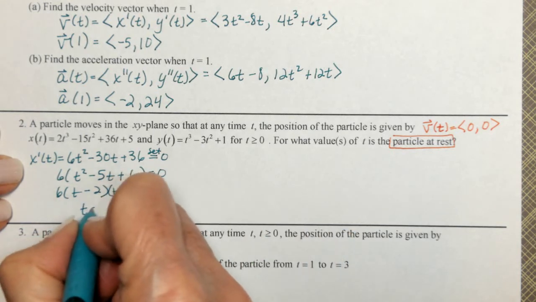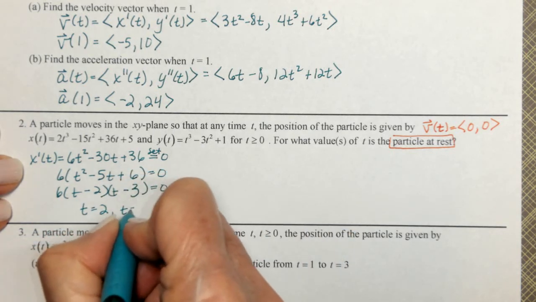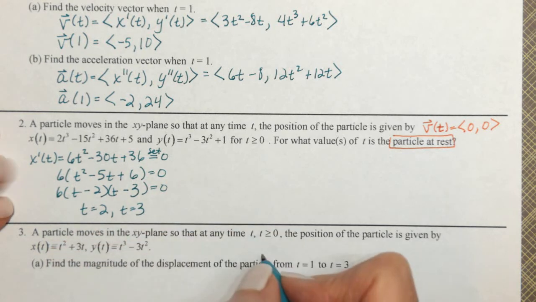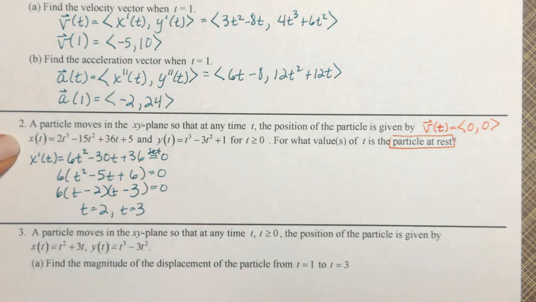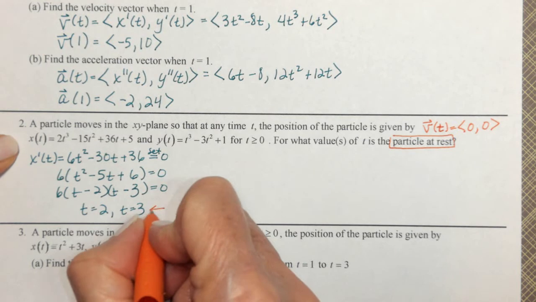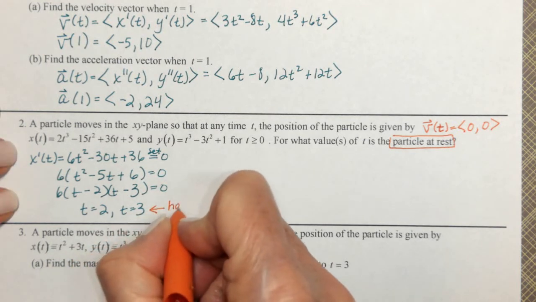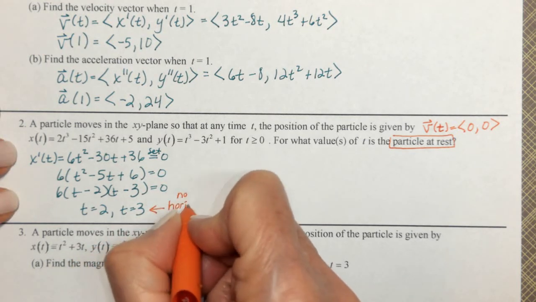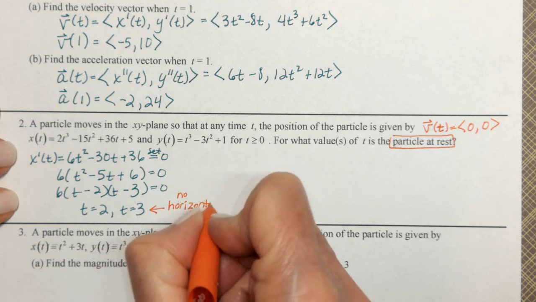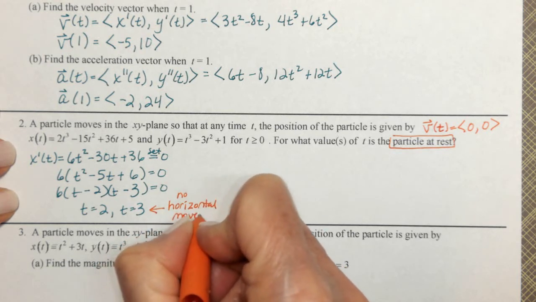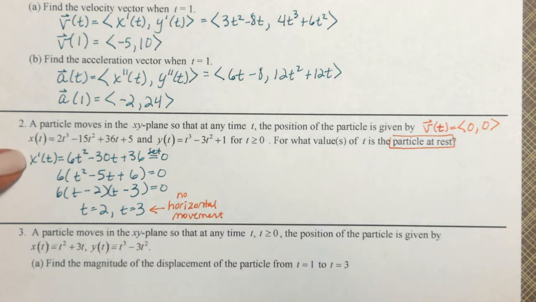So t equals 2 and t equals 3 are the two times when x prime is 0. That means at those two times, there is no horizontal movement. Remember that x prime describes the horizontal movement. Y prime describes the vertical movement.